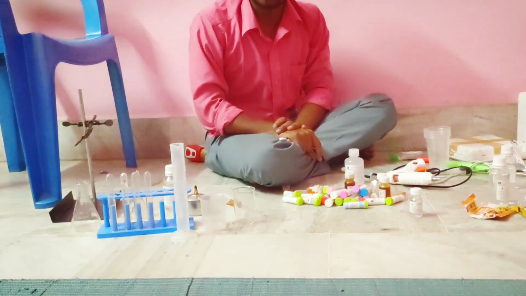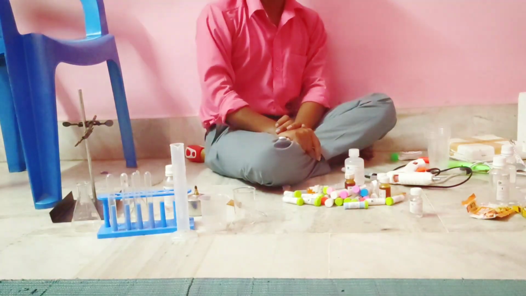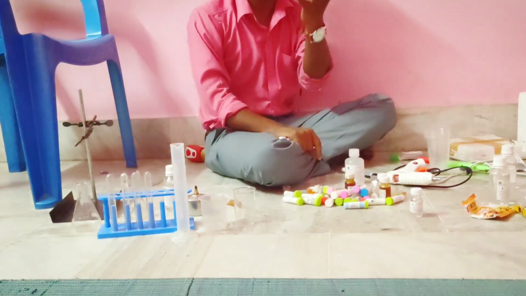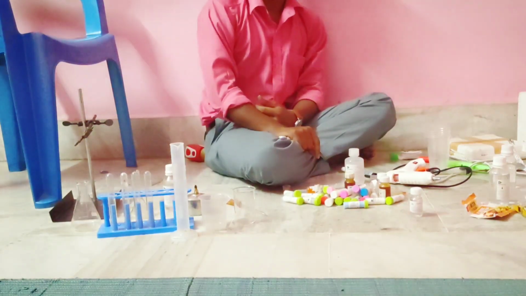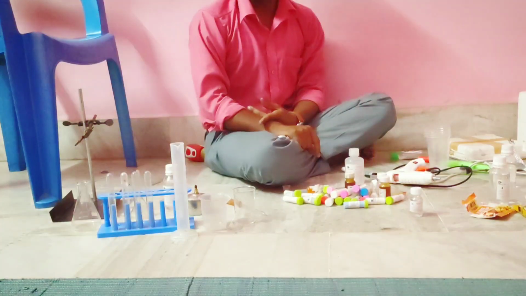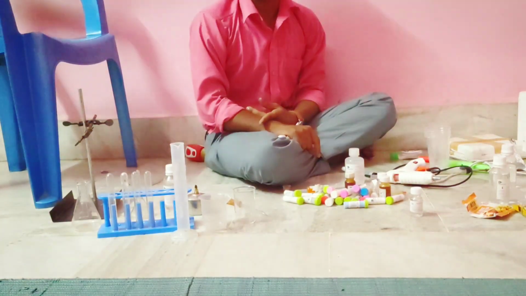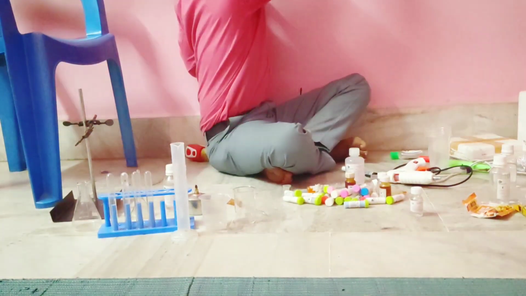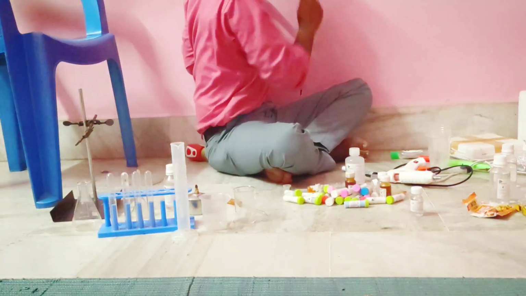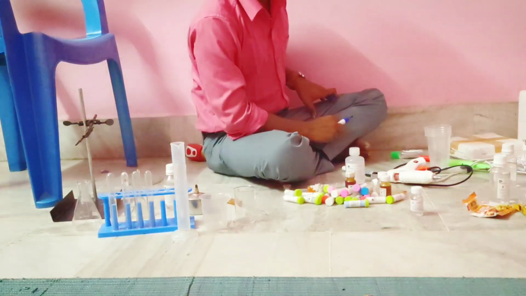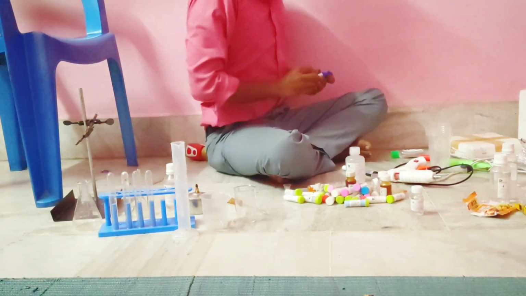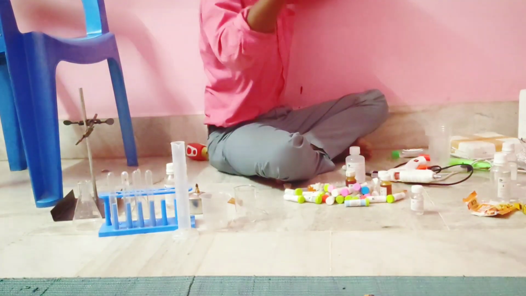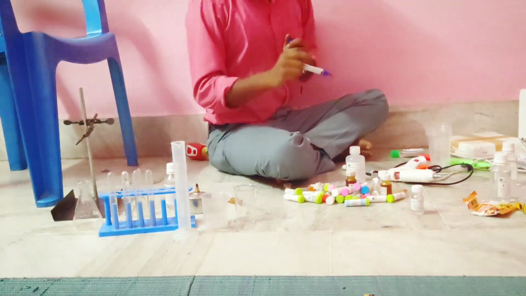According to Arrhenius, the products which have the capability to release H plus, we can call them acid. Or if they produce OH minus ion, like after the dissociation of NaOH, it would be Na plus and OH minus. So when we are getting OH minus ions, then we can say definitely it will be basic.